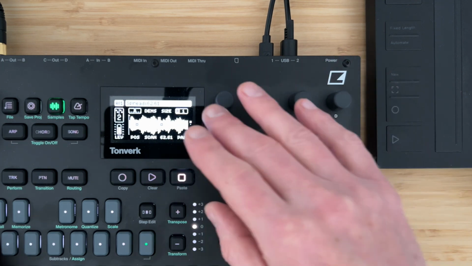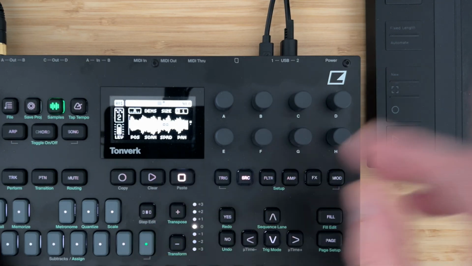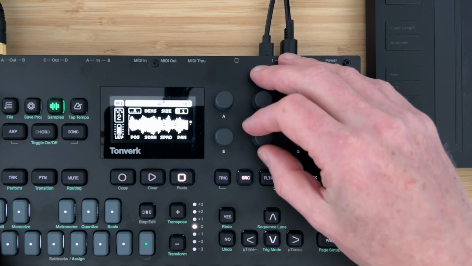Now I explained a lot of this in a previous video, Granular. If you've not seen that, I'll leave a link below and a card at the top. You can have a look at that, how Granular works. I don't really want to go into it too much today.